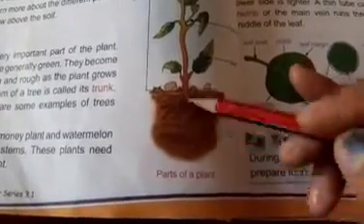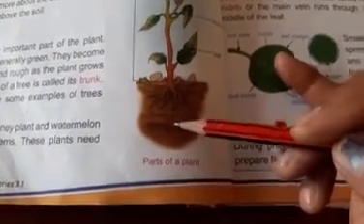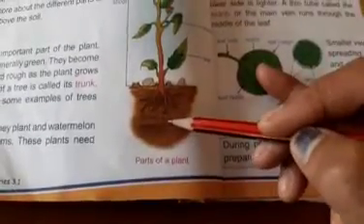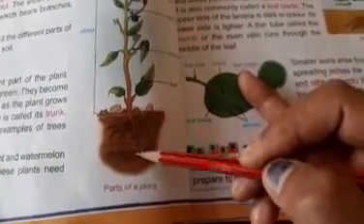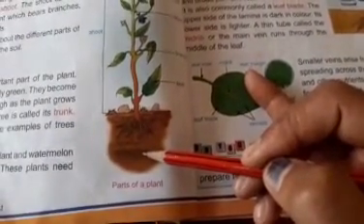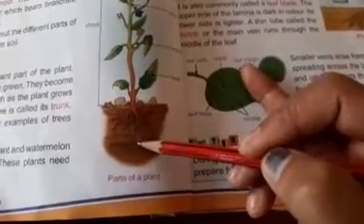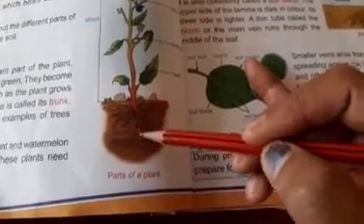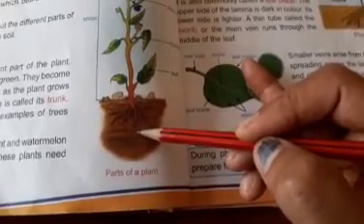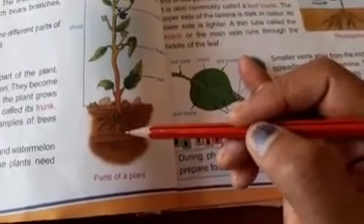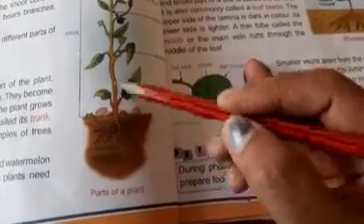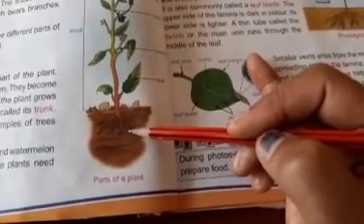Roots absorb the water and minerals present in the soil and hold the plant firmly in the soil.